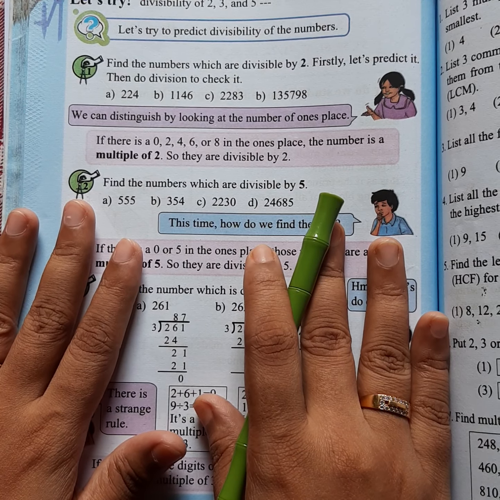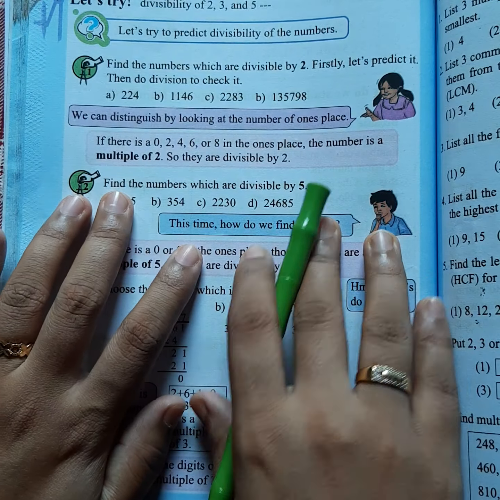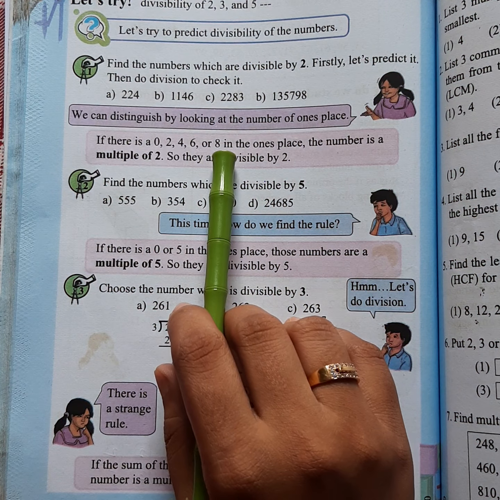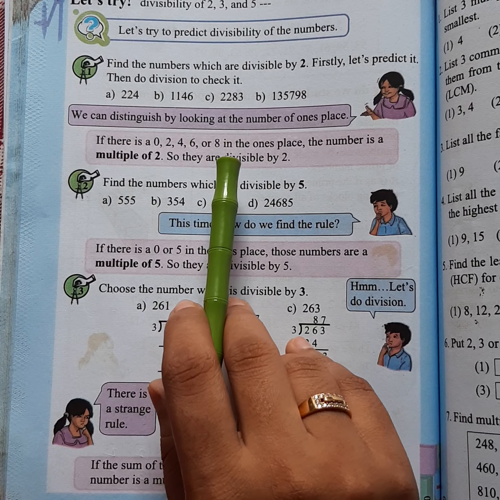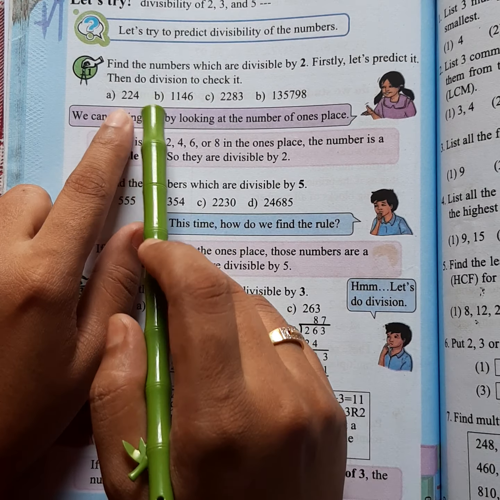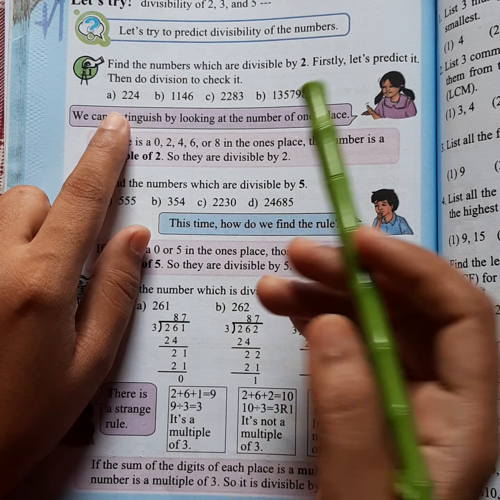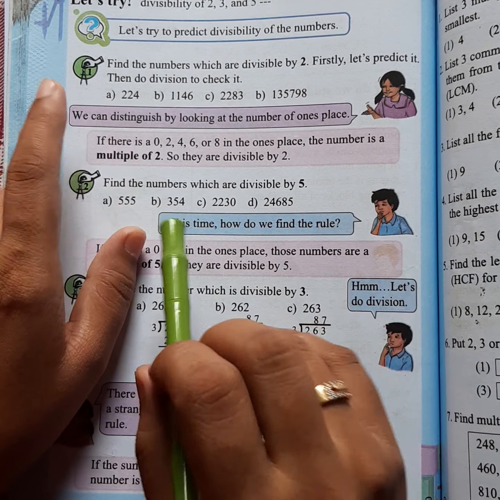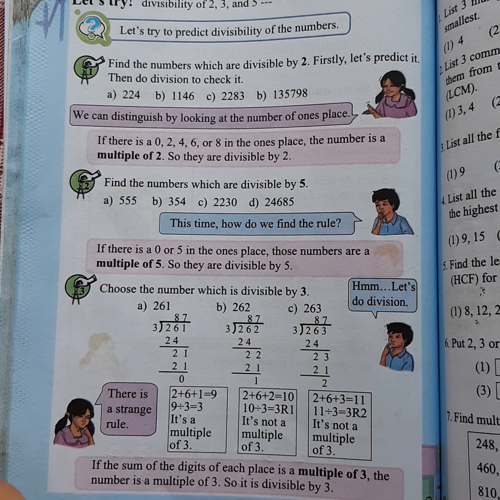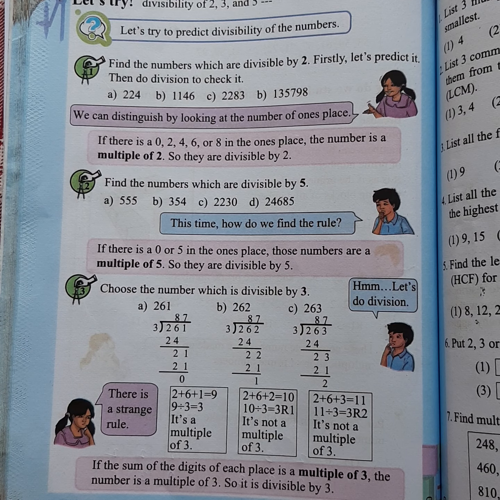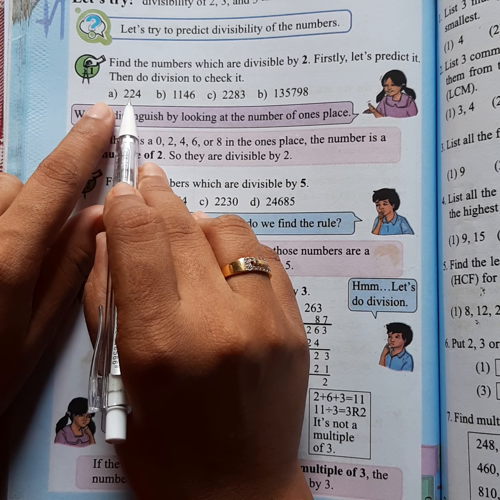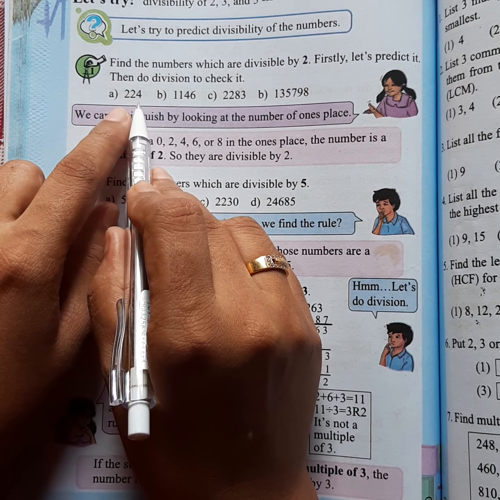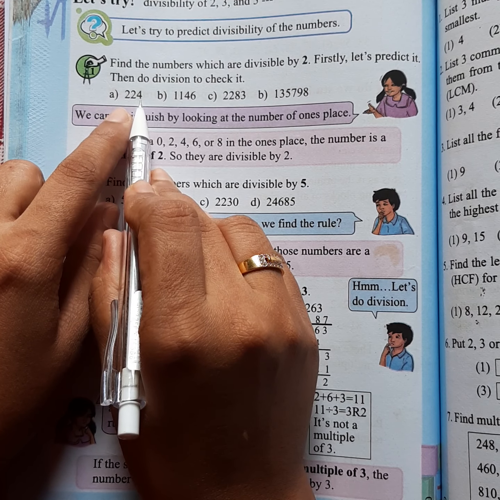At first, let's talk about 2. In this topic, they say that we have to check whether the number in the ones place is a multiple of 2 or not. Let's see. I'm going to take my pencil. The first number is 224. In 224, 4 is in the ones place.